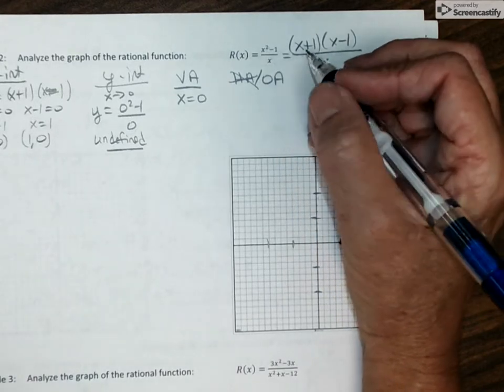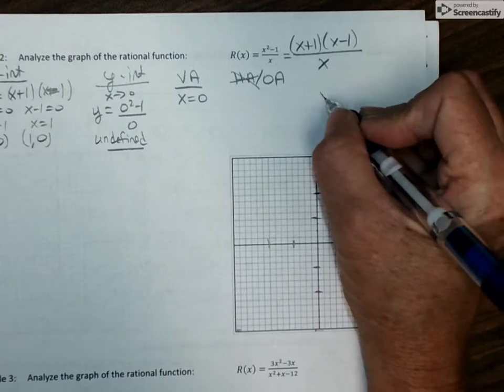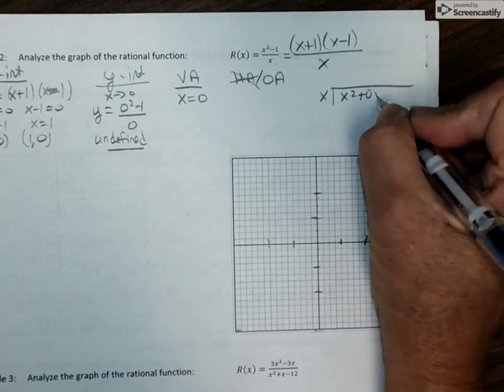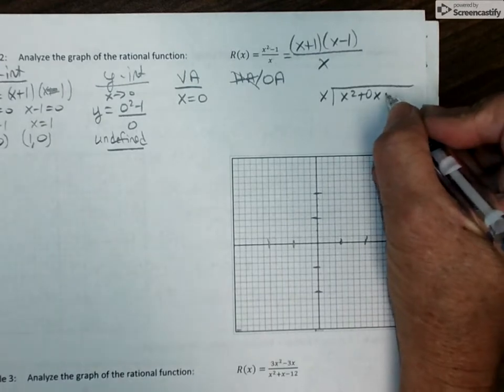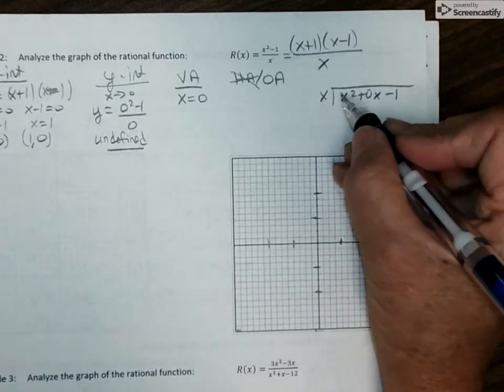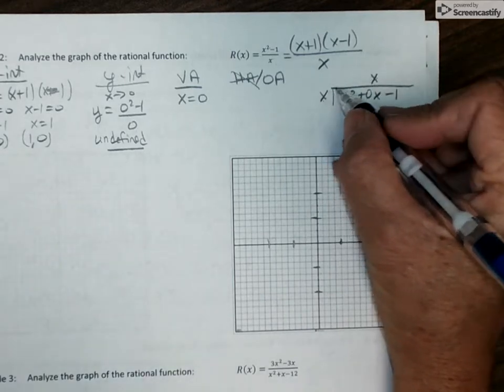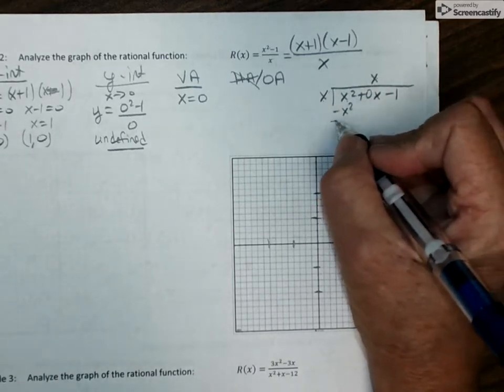And I'm looking for the quotient. So we're going to take x and divide this into x squared plus 0x as my placeholder minus 1. So x times what is x squared? That would be x. X times x is x squared, and I need to subtract.